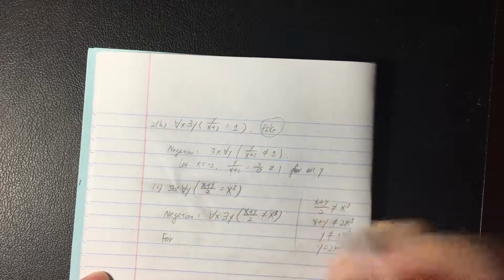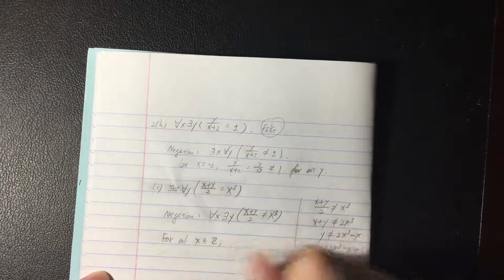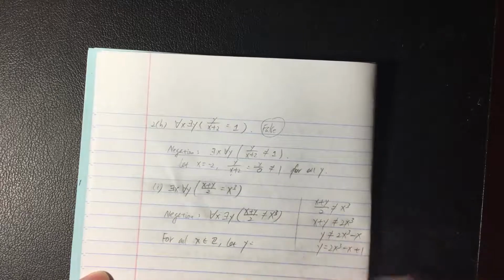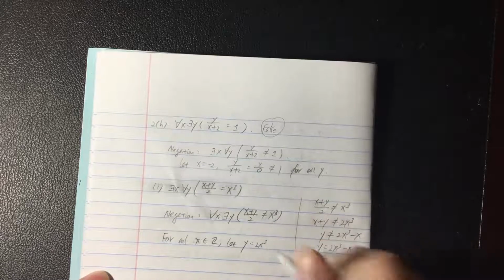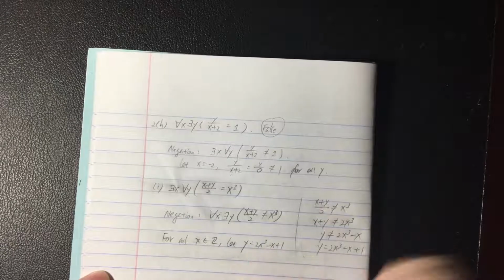So let's prove the negation is true. For all integer x, let y equal 2s cubed minus x plus 1. Since s is an integer here, y is also an integer.